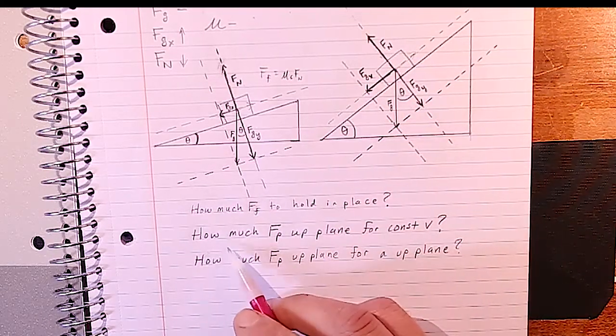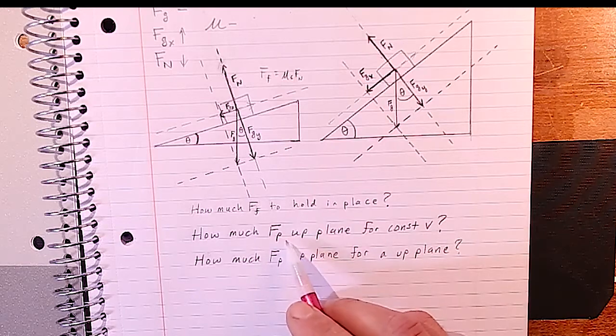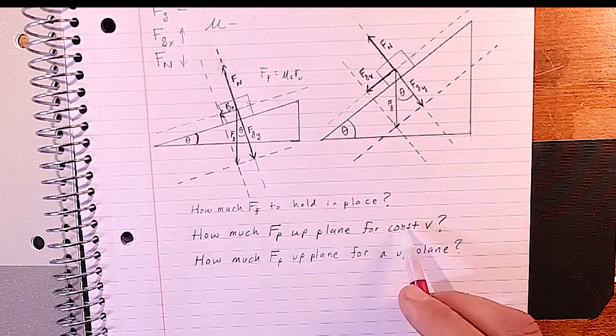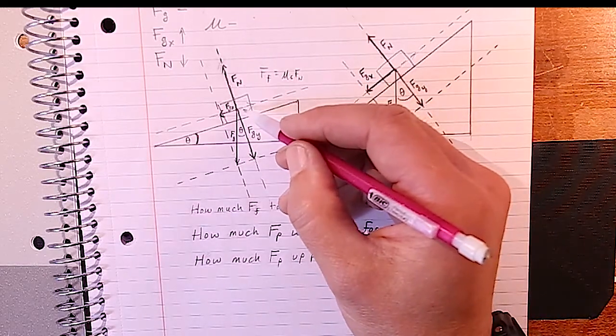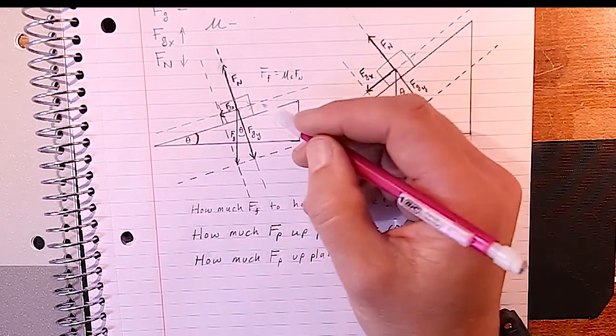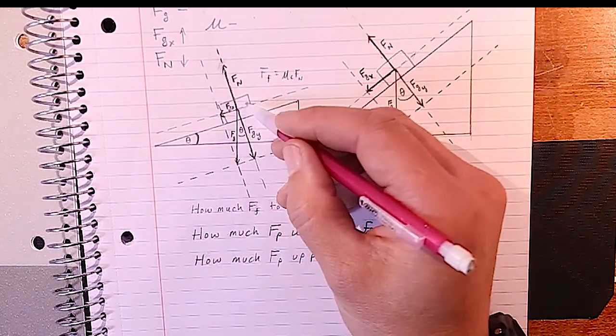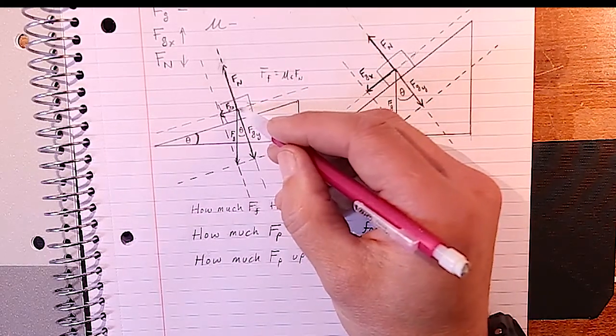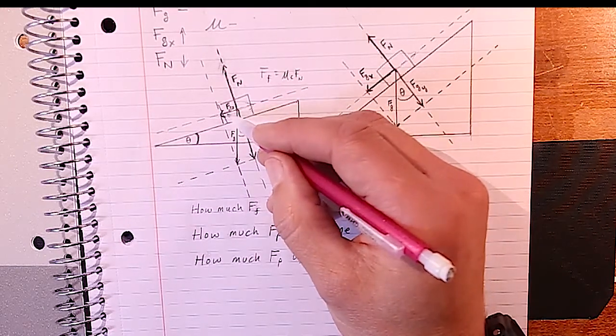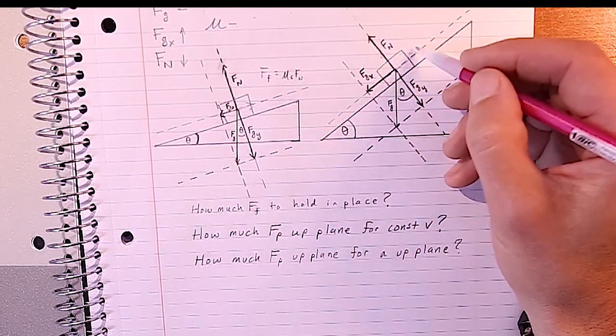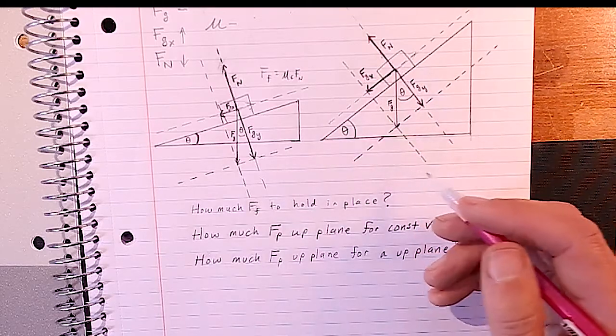The next question says, how much force of pull up the plane to create constant velocity? Well, if we're going to drag it up the plane at a constant velocity, let's say there's no friction in this case, then these forces would have to be equal. So the force of pull would be equal to Fgx, or the force of pull would be equal to Fgx.